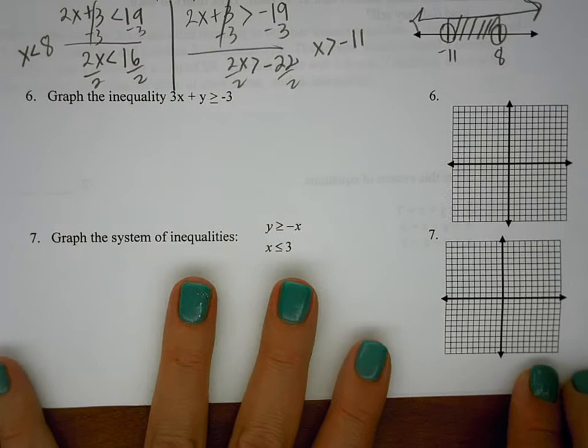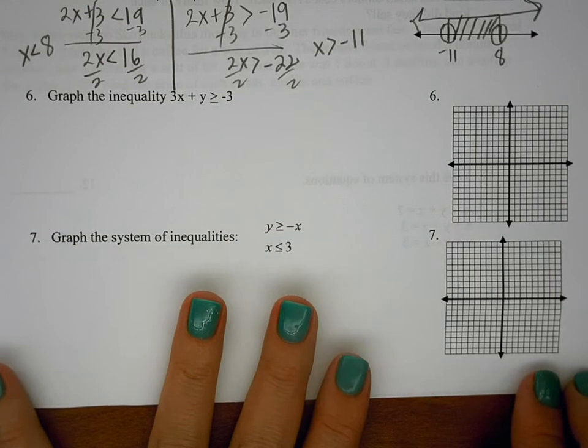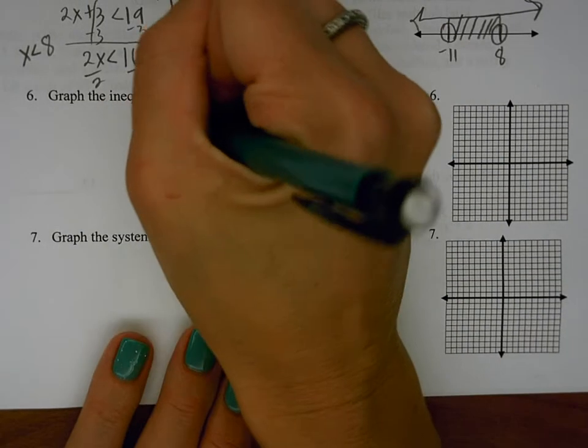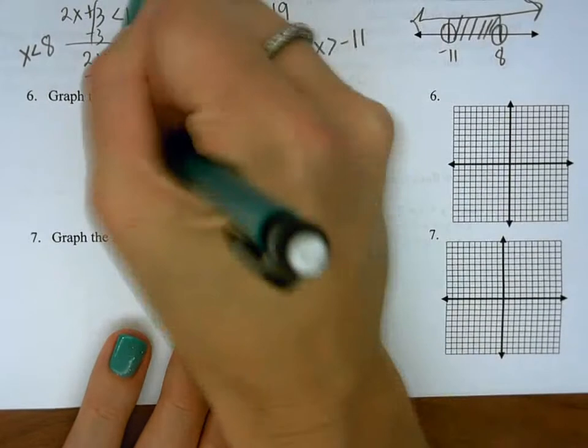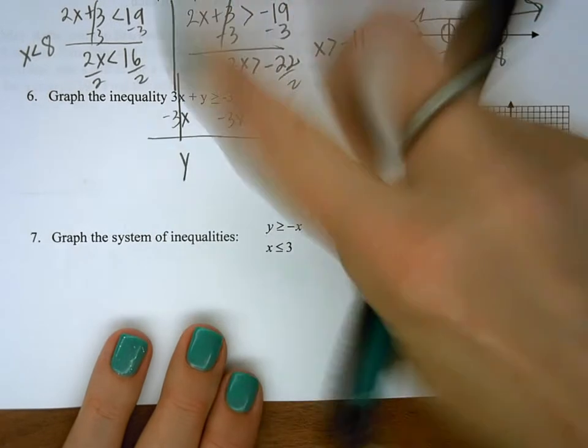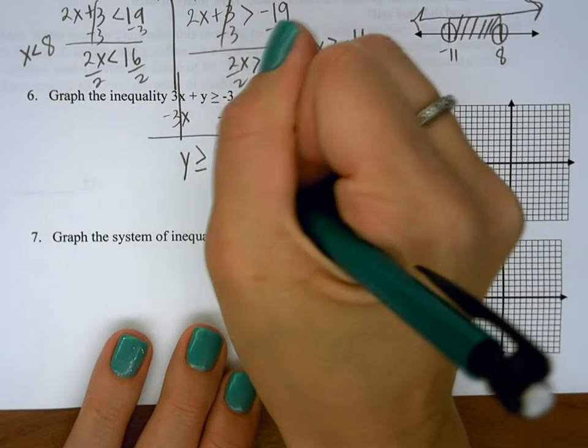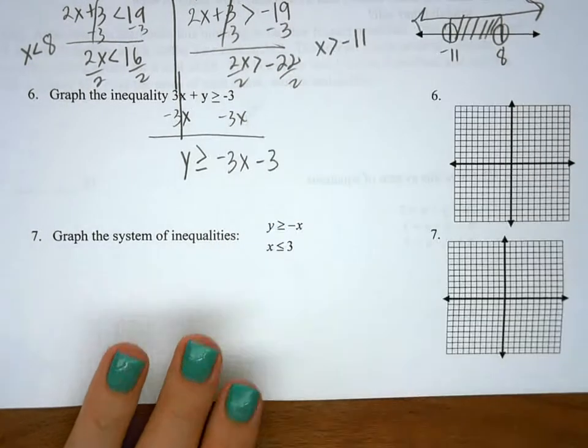Number 6, graphing. In order to graph, what's the best thing or the easiest thing I think to do? Get y by itself. Put it into slope-intercept form. So I'm going to subtract 3x to both sides. When I do that, I have a y. Am I going to flip this sign? No. When do I flip it? Negative only. Good. When you multiply or divide by a negative.